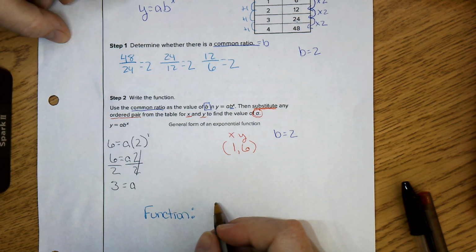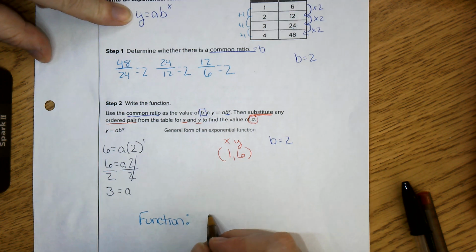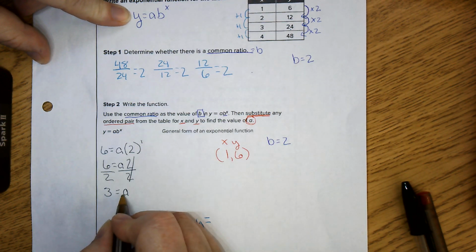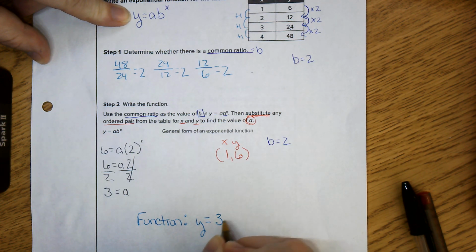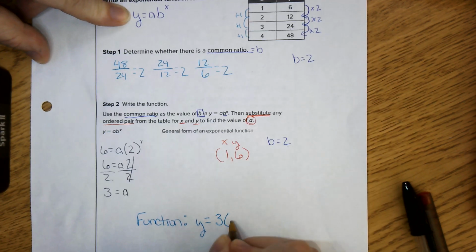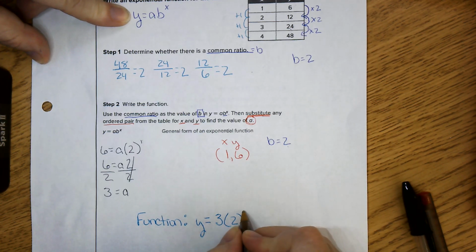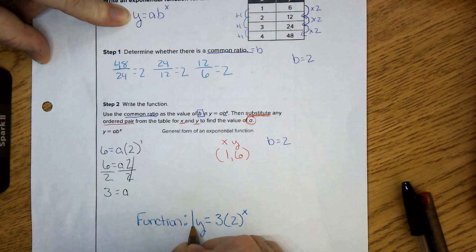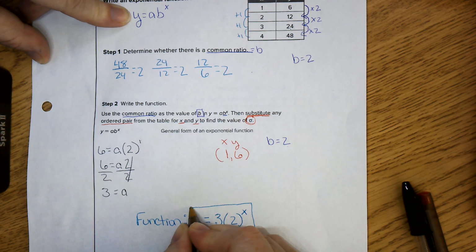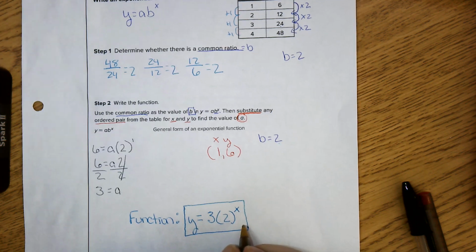Our function in our proper format, okay? So you leave the y equals, our a is 3, okay? We're going to fill in what our b is, and you leave the x. This is your exponential function that you're going to be writing, okay?